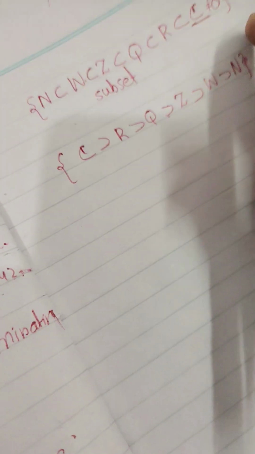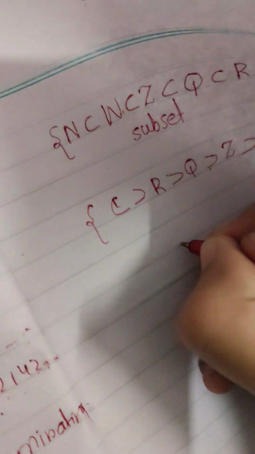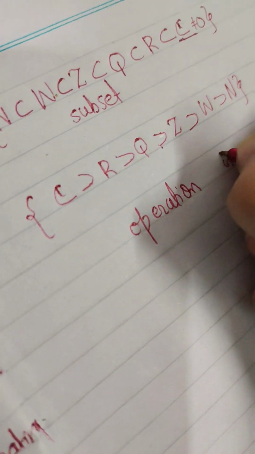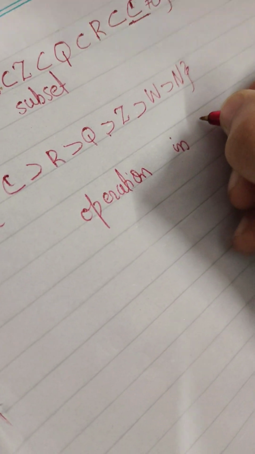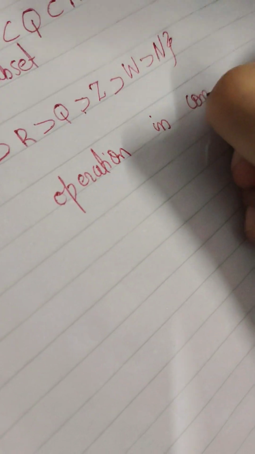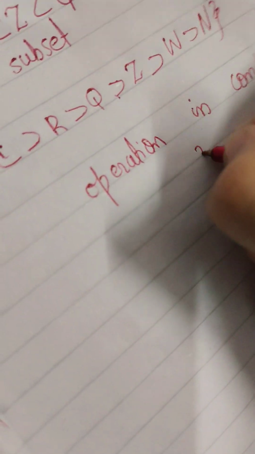Now we are gonna do the operation in complex number. We have certain formulas, we have two formulas. We're gonna see operation in complex number.